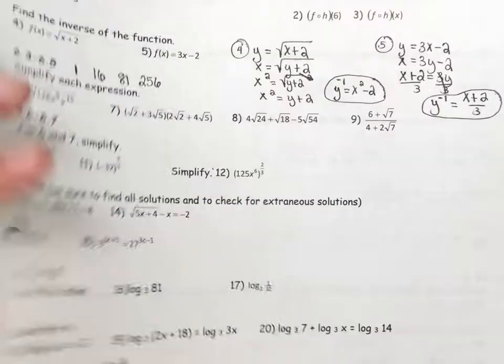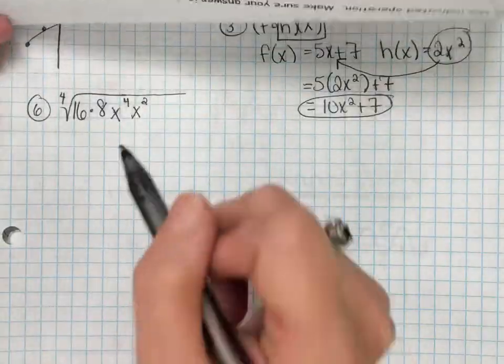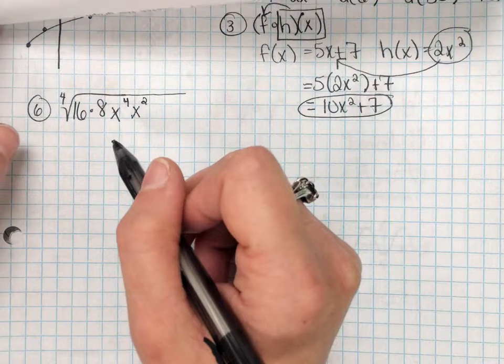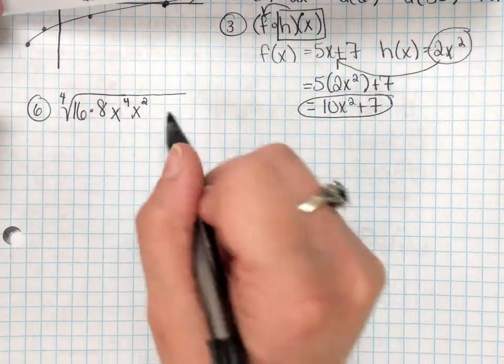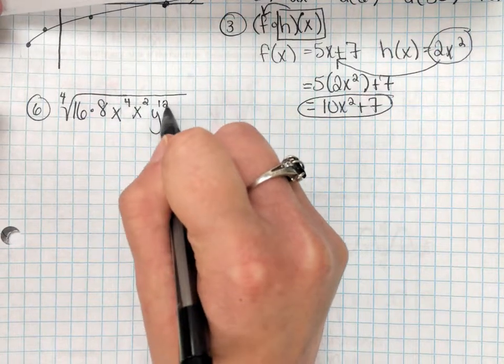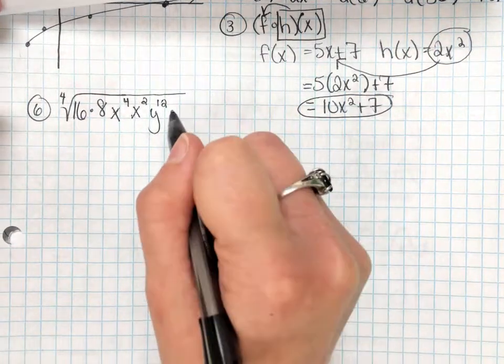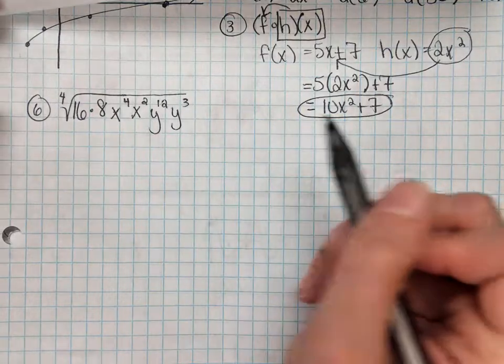All right, what was the other one? y to the 15th. Will 15 divide by 4? No. But what number will? 12. But you still have to have 15 of them, so how many am I missing? 3. Very good. All right, so here we go.